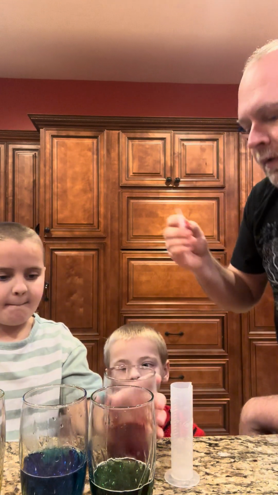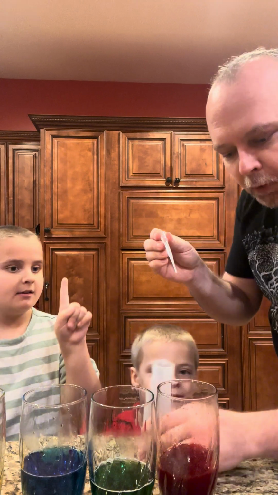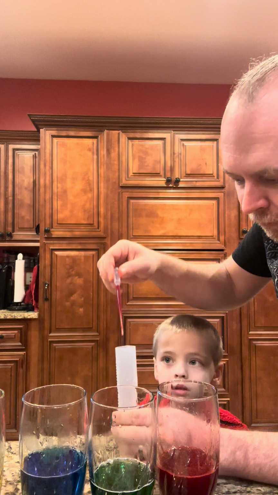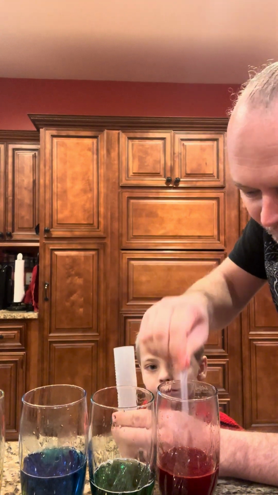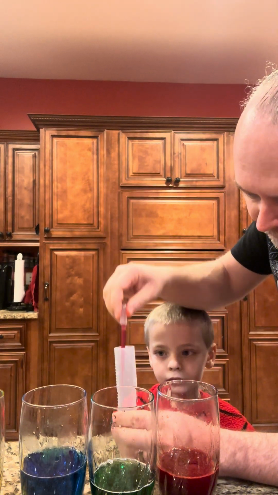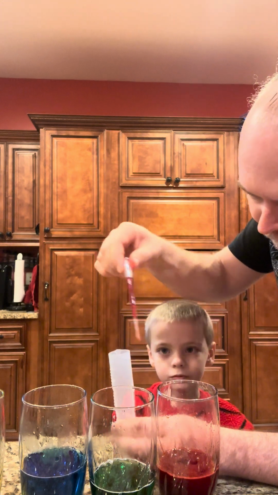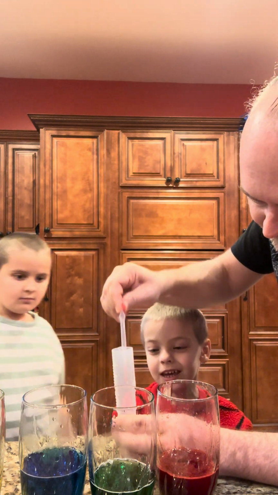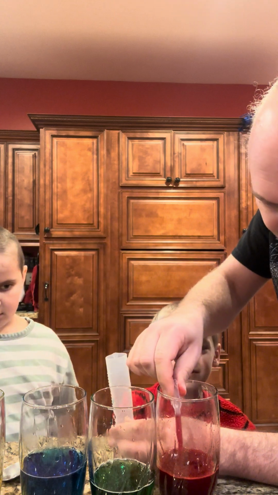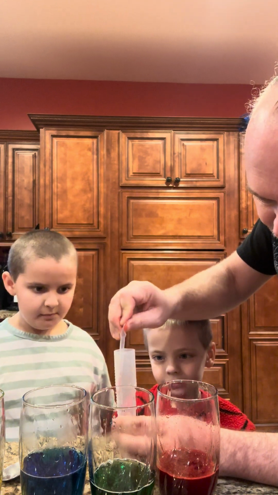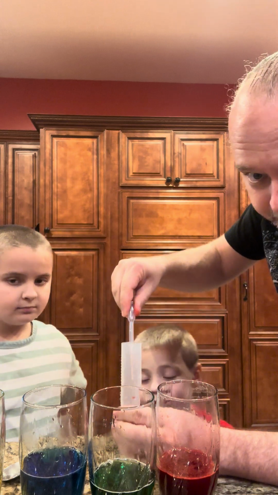Now, it's important to be very quick with this because they are going to want to mesh together. I'm going to use 4 pipettes of solution each time.